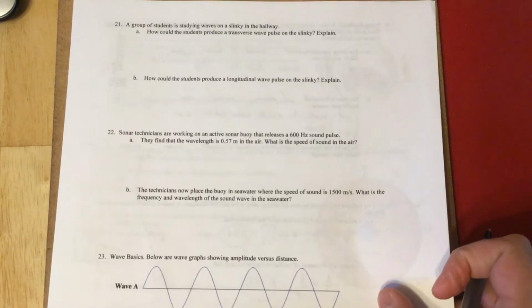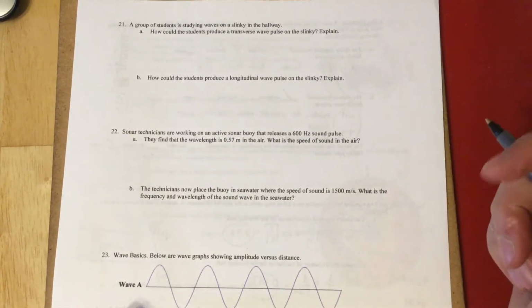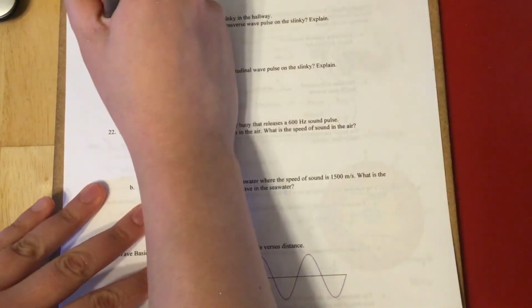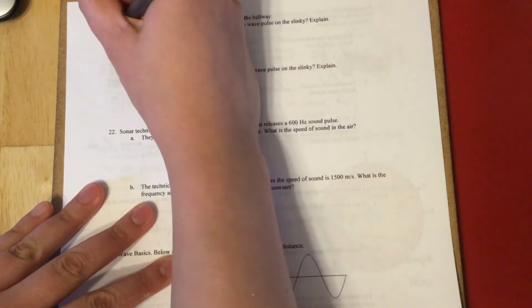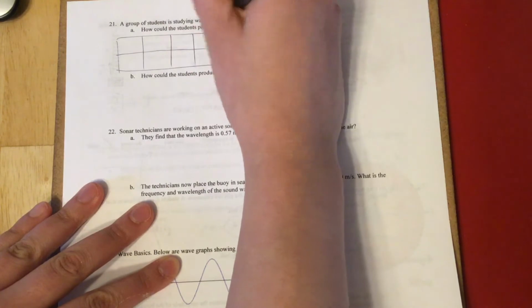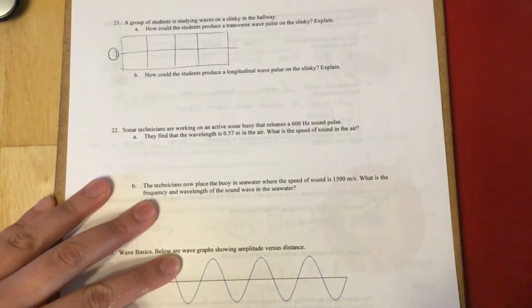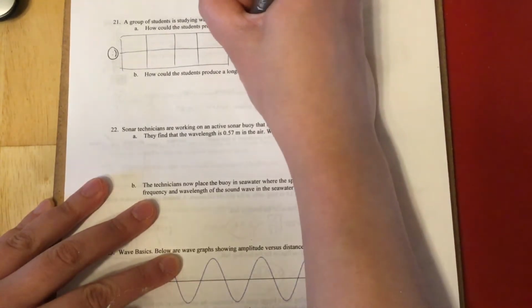So then, slinkies. In order to make a transverse wave, and imagine you're watching this from above, right? In order to make a transverse wave, we had our slinky. And I'm drawing out the grid of the floor right here, so you imagine we're watching it from above. And let's say I had person A. There's their smiling face. And person B. There's their smiling face.